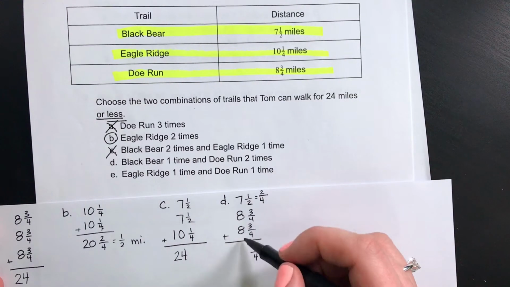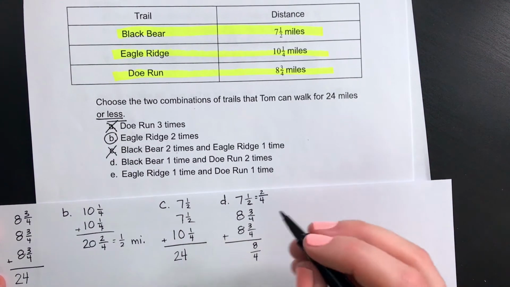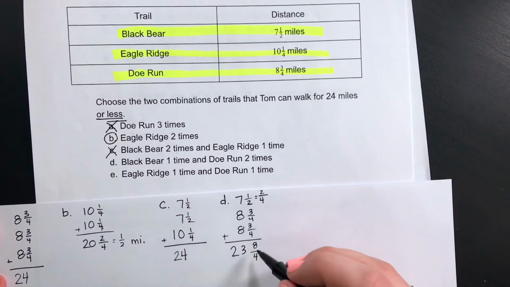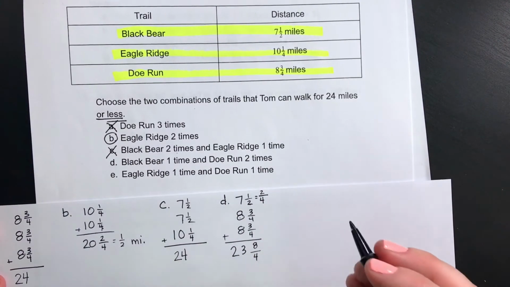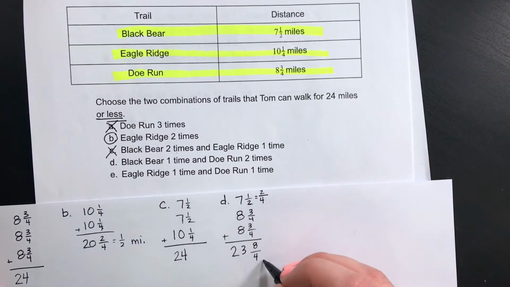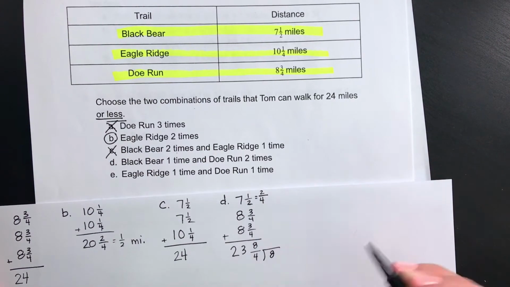And then I add up my whole numbers. 8 plus 8 is 16, and 16 plus 7 is going to be 23. All right, but here I have an improper fraction, so I need to turn this into a mixed number. So I'm going to put my division sign right next to my denominator and bring that 8 inside.